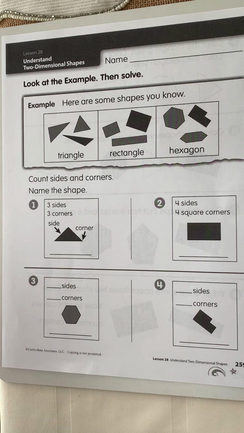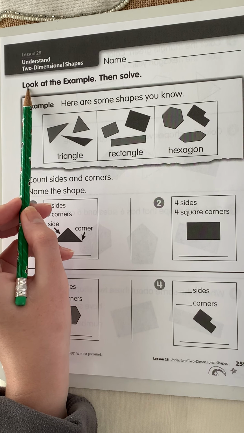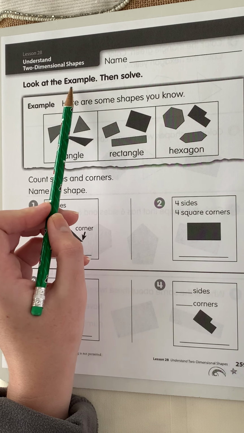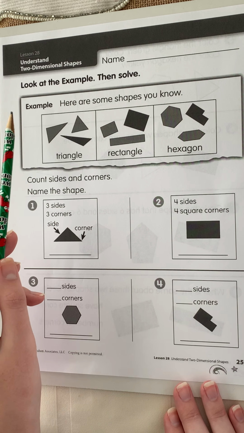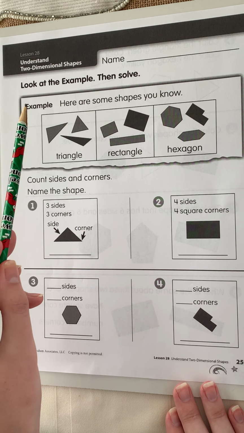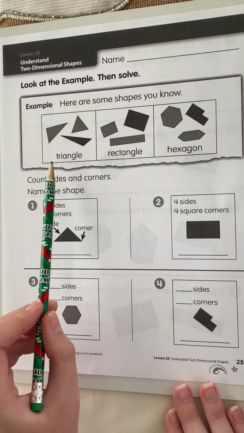This worksheet is going to help us to look at the amount of sides and the number of corners on these shapes as well. The directions say, look at the example, then solve. We need to first look at the example that was given to us.